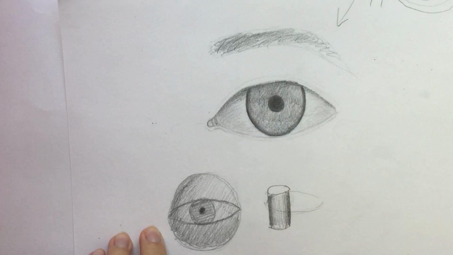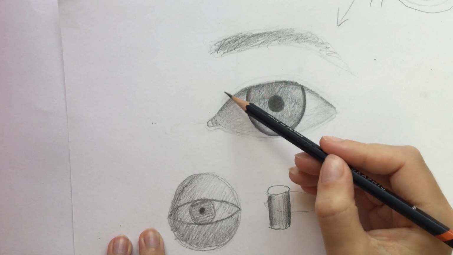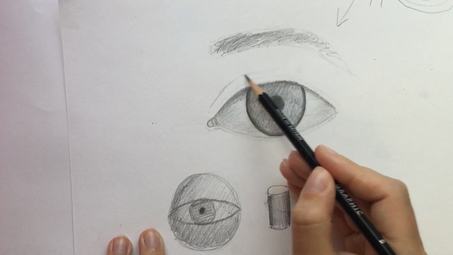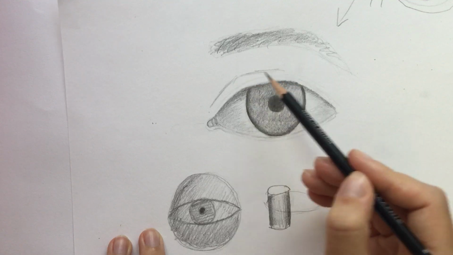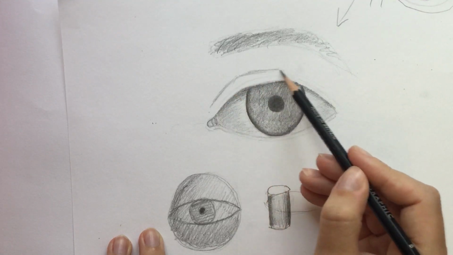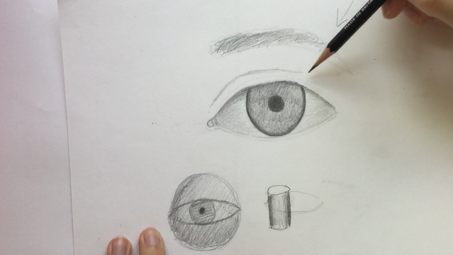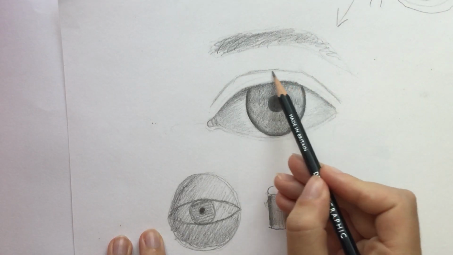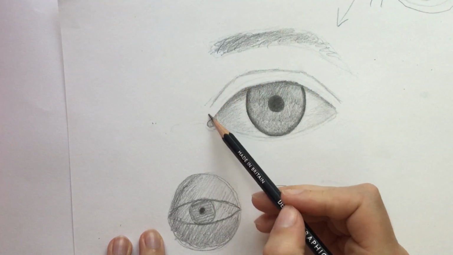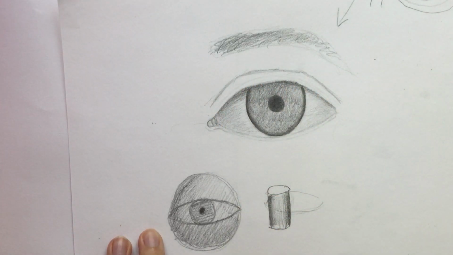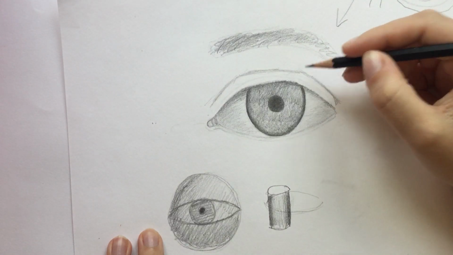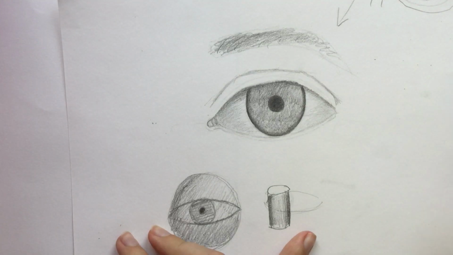Then what you can do is start to add in the eyelid. Make sure if you're drawing from an image, well, I recommend all of you draw from an image, not from me, because I'm drawing from an image, that you look at the shape of the lines. That is sort of like the top of a trapezium, and it looks weird, but that's the shape that I've got in front of me.